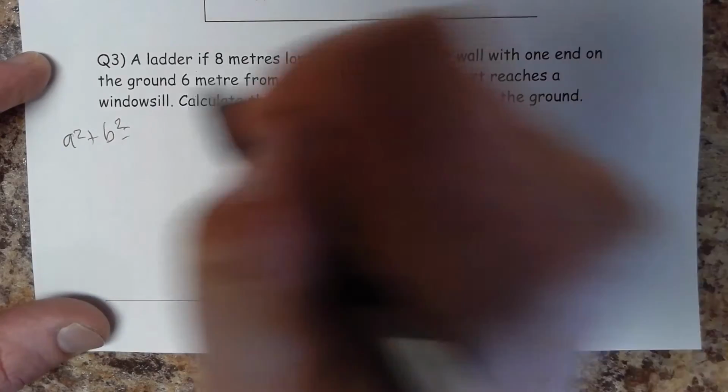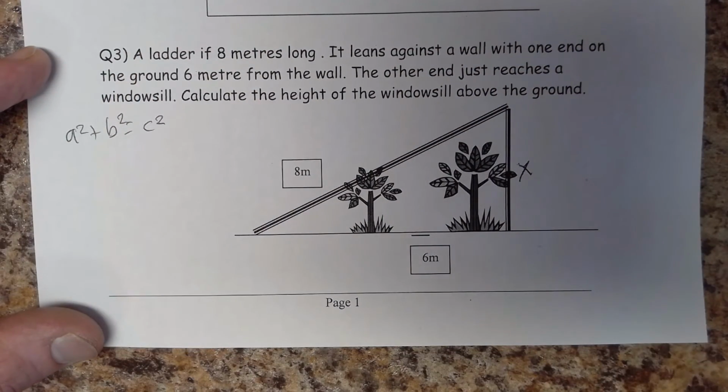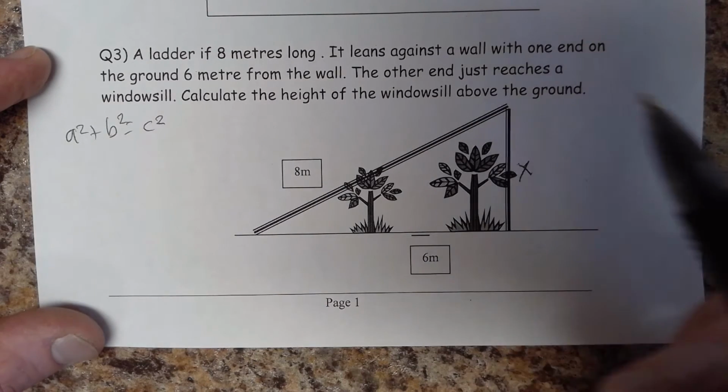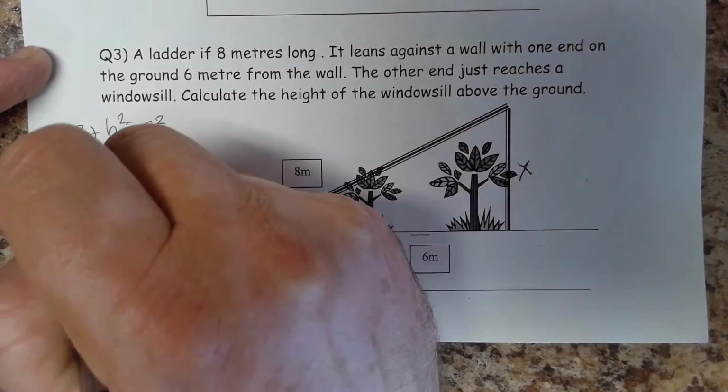A squared plus B squared equals C squared. We're trying to find A. Never mind, still just like the other problem, but whatever, we'll move on from it.